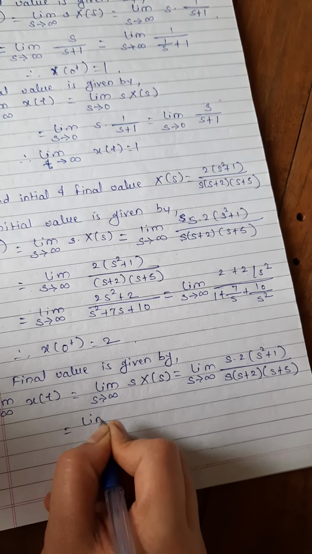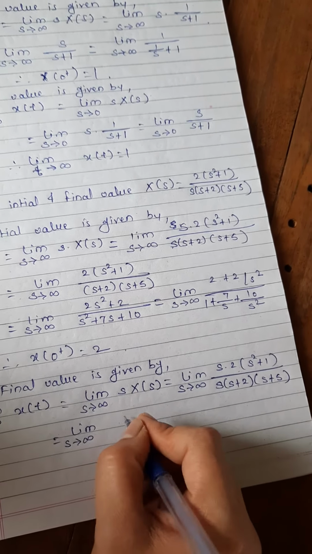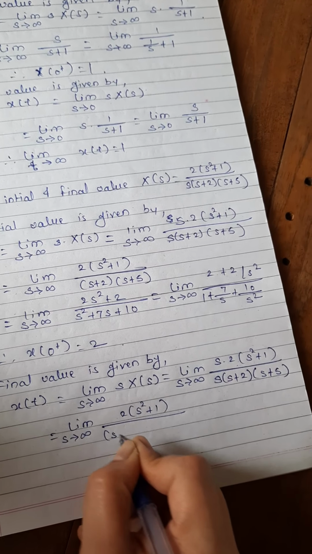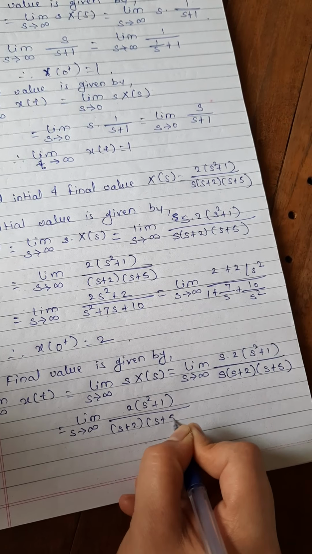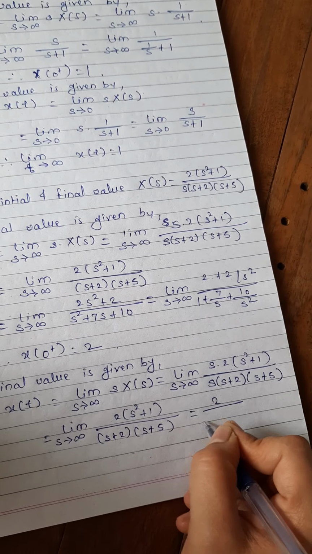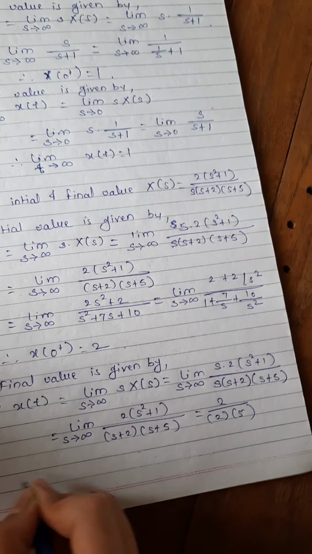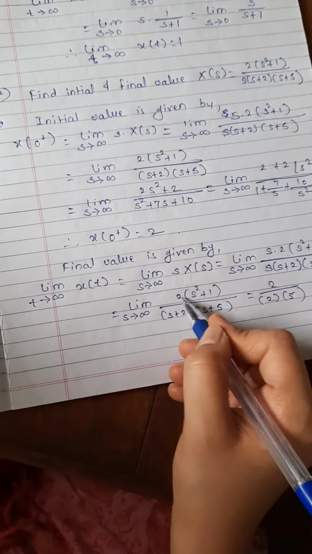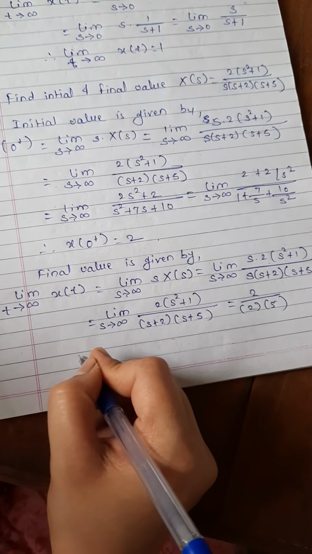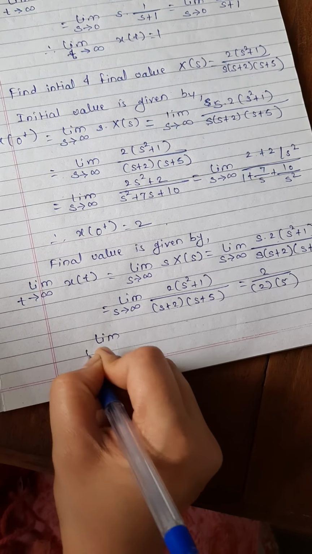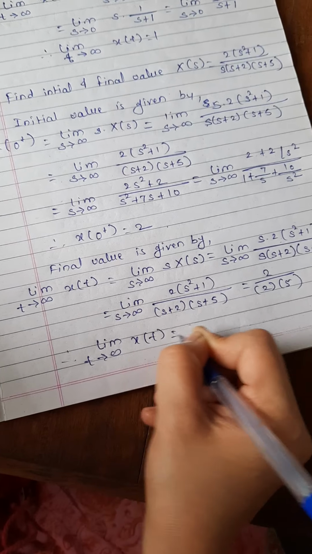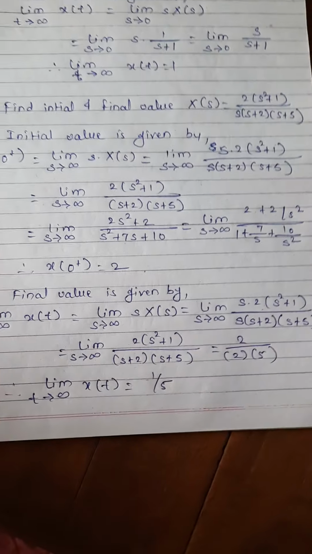So limit s tends to 0 of 2(s^2+1) divided by s^2+2s+5. So here we have to substitute s tends to 0. So it is 2 by 5. So final value is limit t tends to infinity x(t) is equal to 2 by 5.